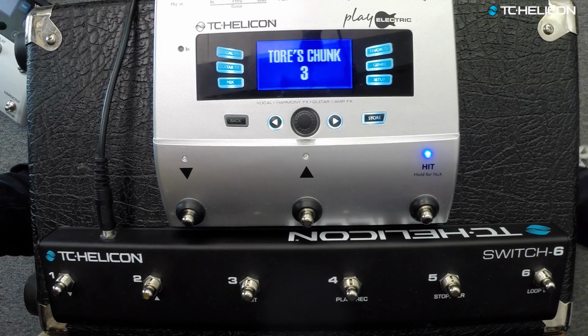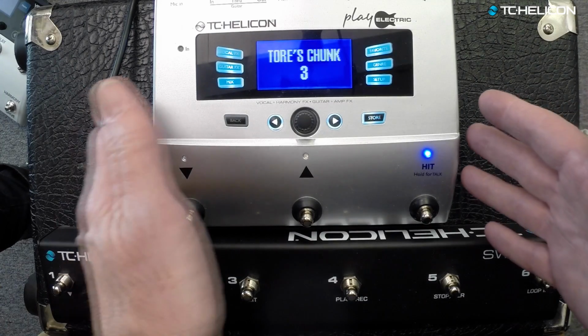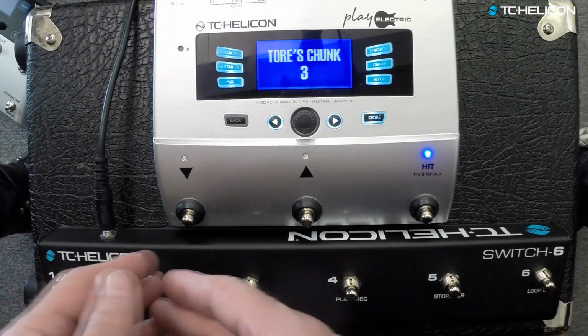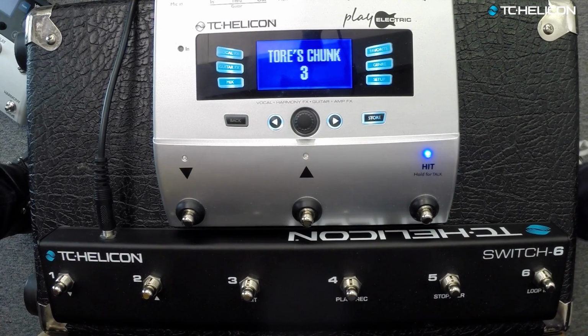Okay. Yeah. And now I learned that you guys have the Switch-6 out. Well, yeah, we put this out. It's compatible with a number of our products, but in this case, it takes all the wonderful things that are buried inside here and brings them out in the order that you assign them onto a pedal.